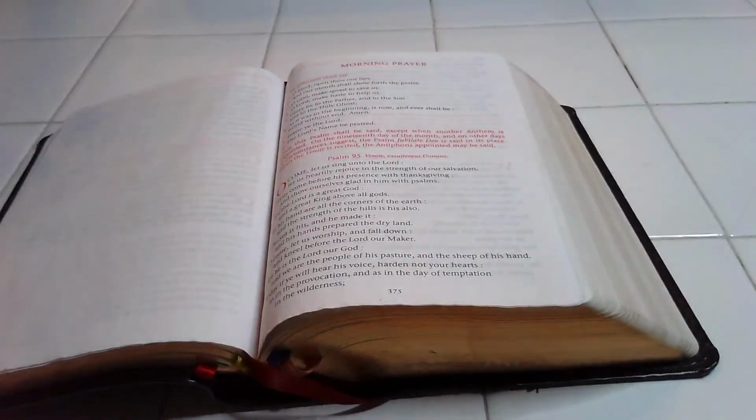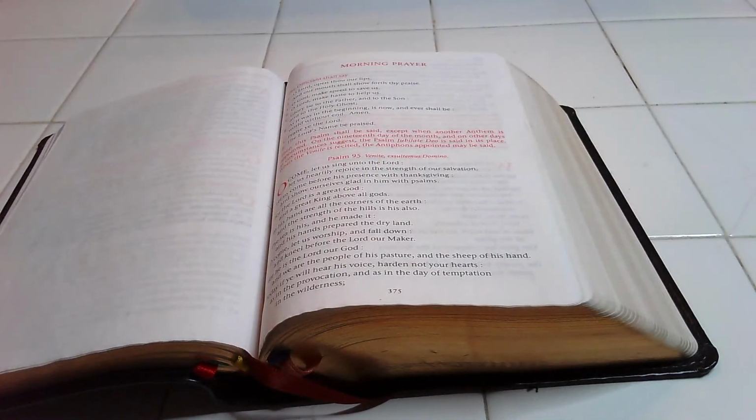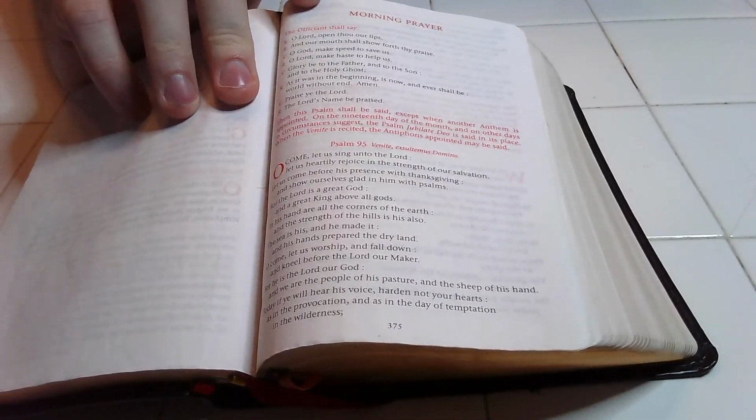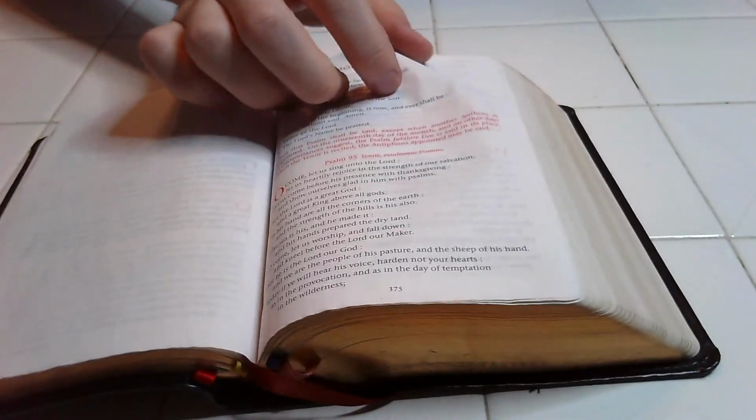But of course, you can just pray it, right? Because, again, breviaries aren't like you have to do it this exact way, unless maybe you're a priest, but even then, there's room for custom. Okay, so we have morning prayer, and it's really like you'd expect it.